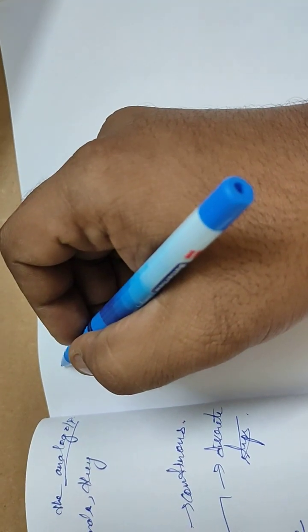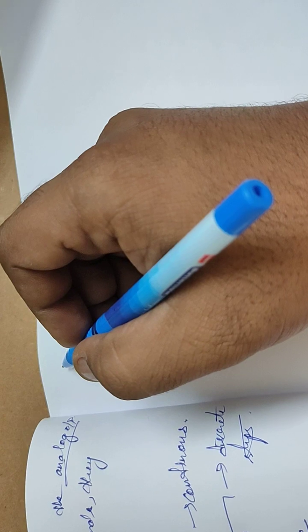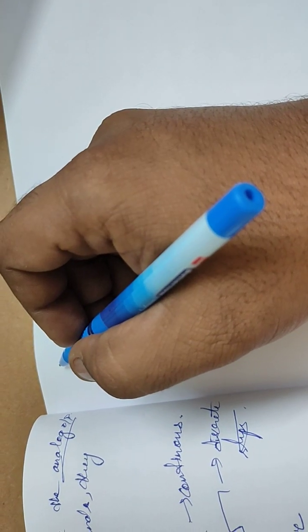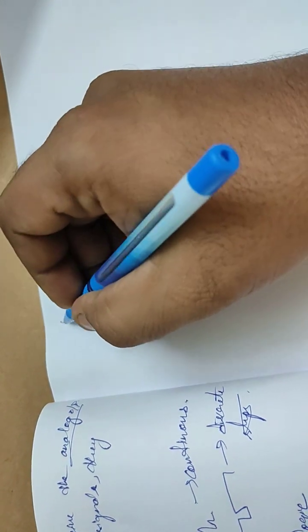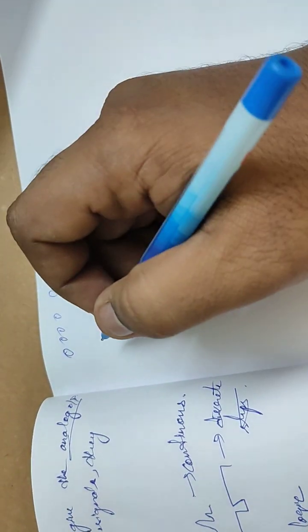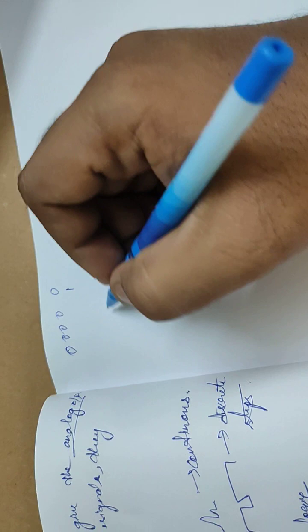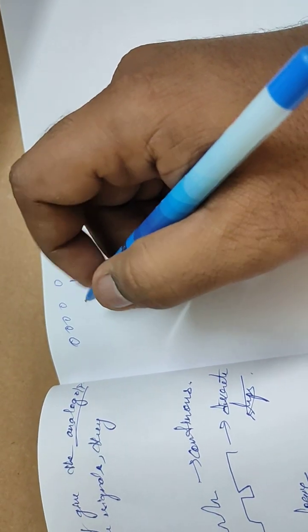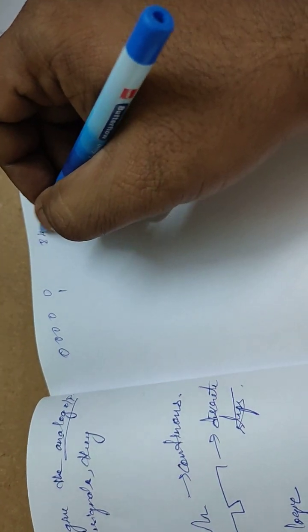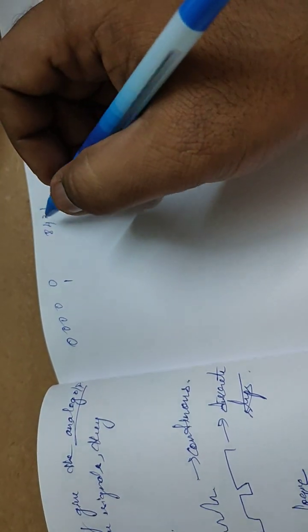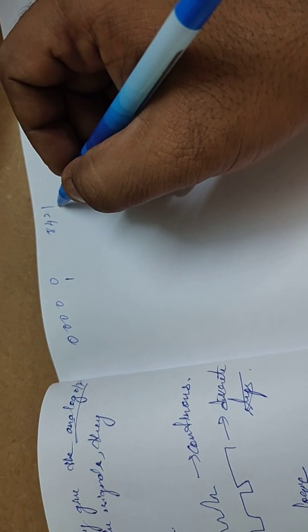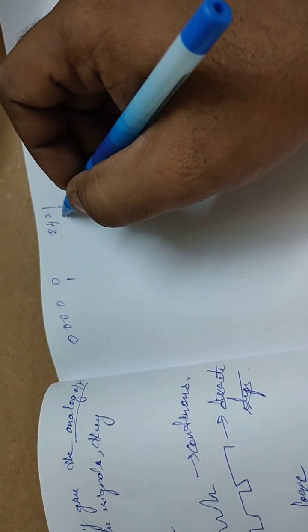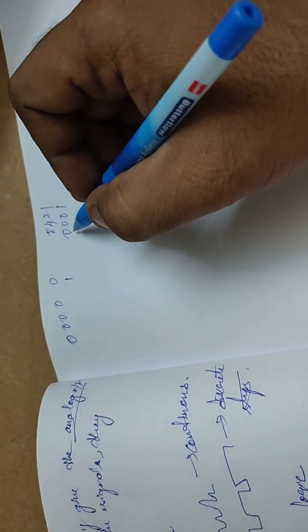Let's consider the decimal equivalent to the binary equivalent. Let's say for 0 it's 0, 0, 0, 0. Now for 1, there's a shortcut like 8, 4, 2, 1. For 1, it is going to be a 1 and the rest we can consider zeros.